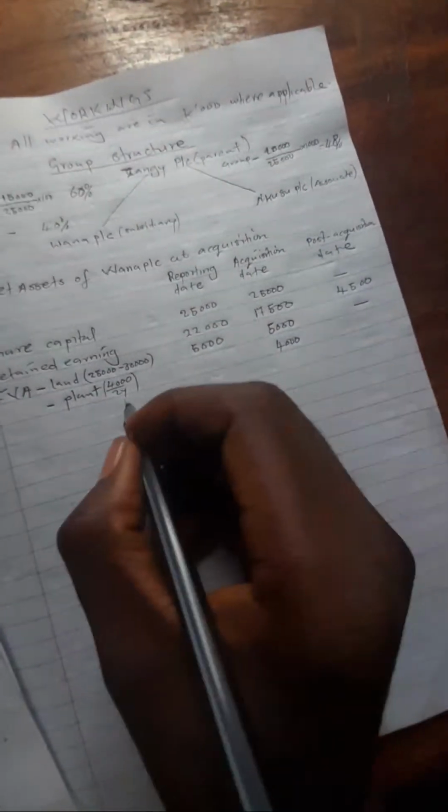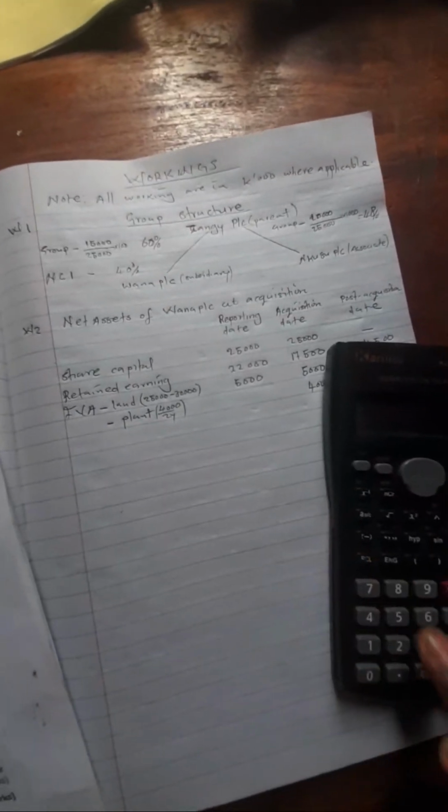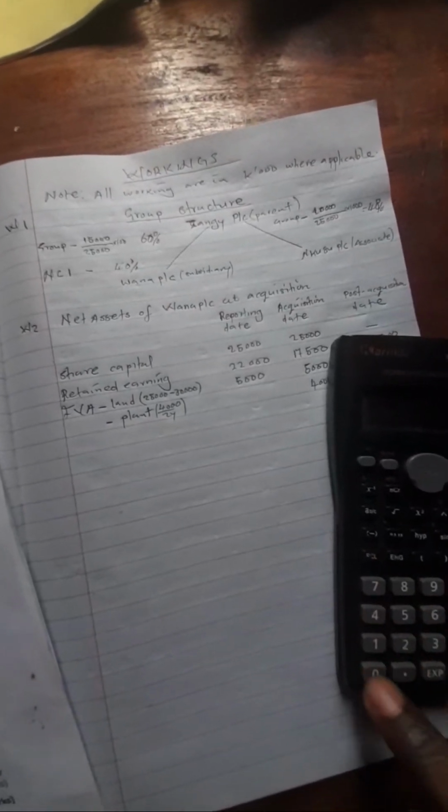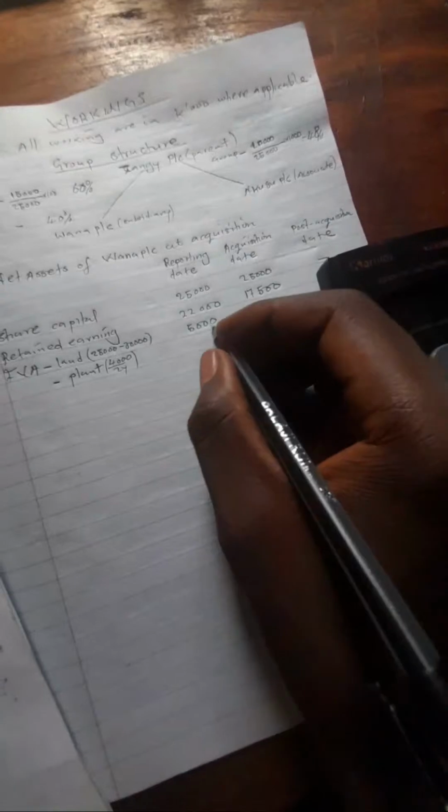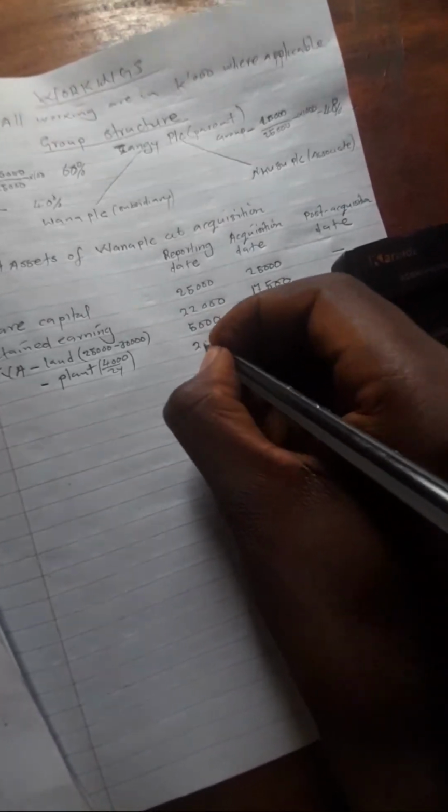So 4,000 divided by 2 is just giving you 2,000. So 4,000 minus 2,000 is going to give you 2,000 here. So the depreciation also there is going to be affected. You remove the depreciation there of 2,000. Even when you do the movement here, it's going to give you a negative of that.